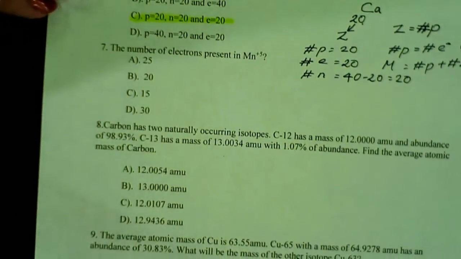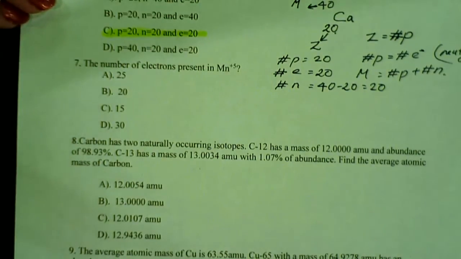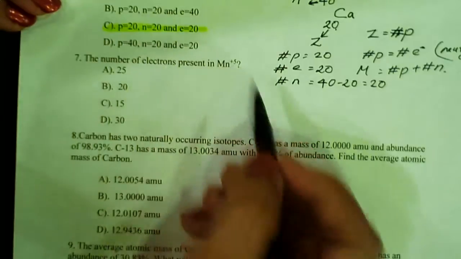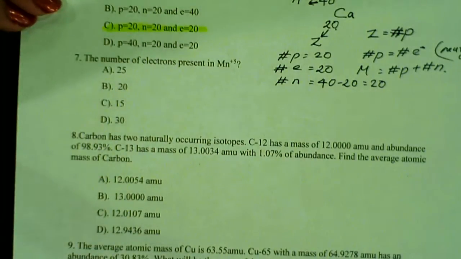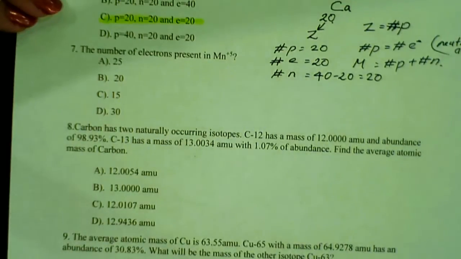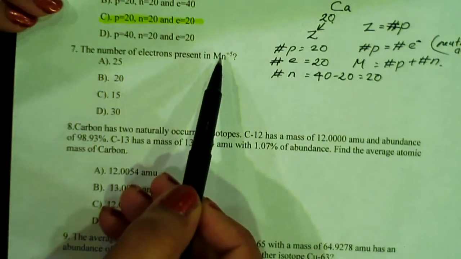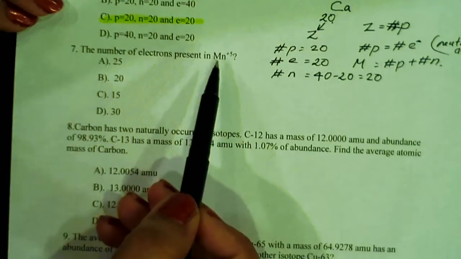Number of electrons present in manganese with a positive charge, a manganese ion. The positive charge means it lost electrons. How many electrons were lost is equal to its charge. In a neutral atom, the protons and electrons are the same, so if you remove electrons, there will be more positive charge. You are removing the negative charges, so the positive charge will be more. That's why it will end up with a positive charge. And metals will have positive charges. They will form positive cations.